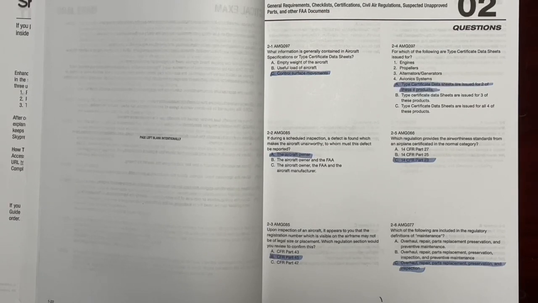Question 2-3. Upon inspection of an aircraft, it appears to you that the registration number which is visible on the airframe may not be of legal size or placement. Which regulation section would you review to confirm this? A. CFR Part 43, B. CFR Part 45, or C. CFR Part 47. The correct answer is B. CFR Part 45.